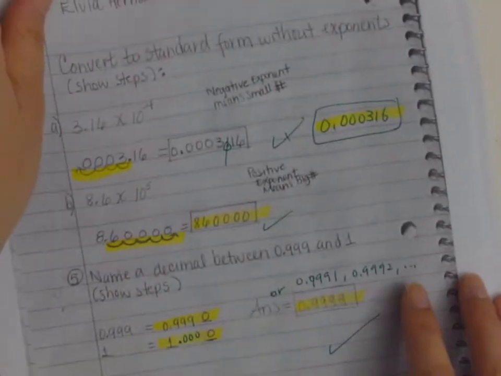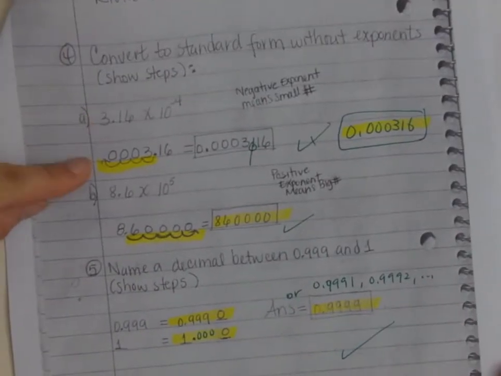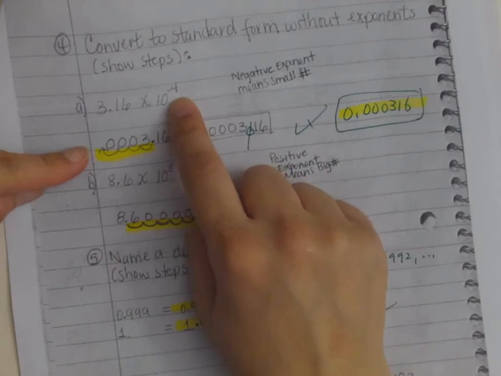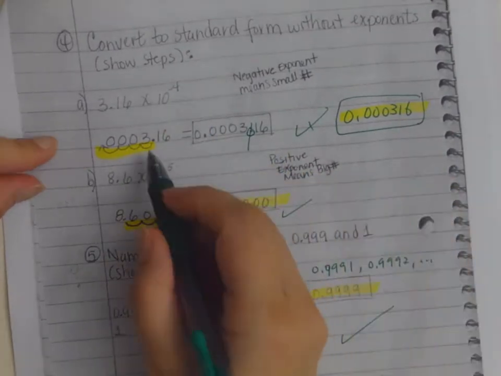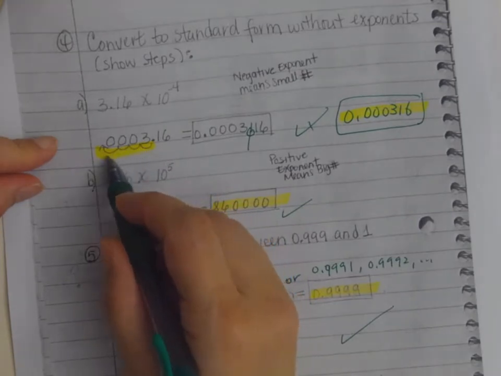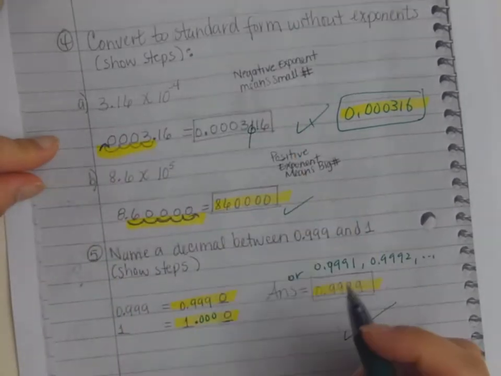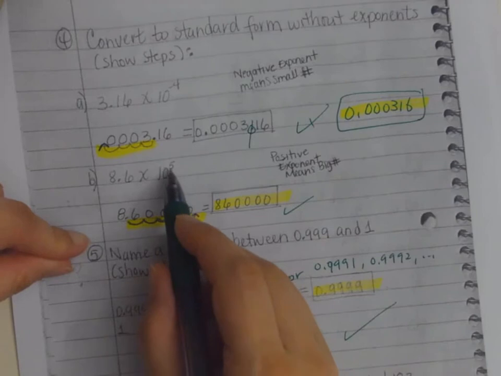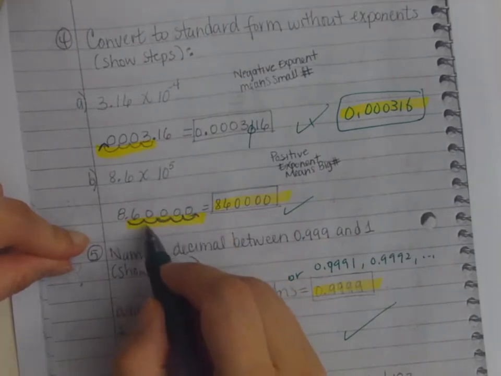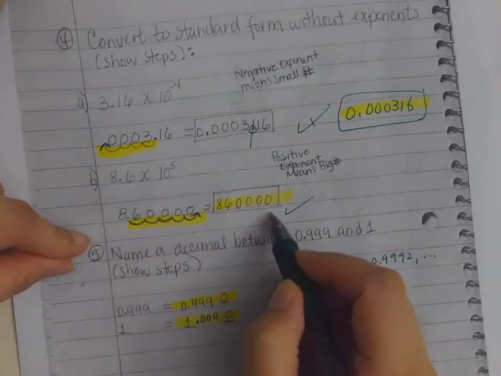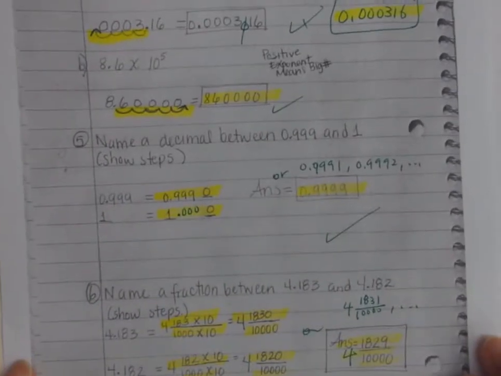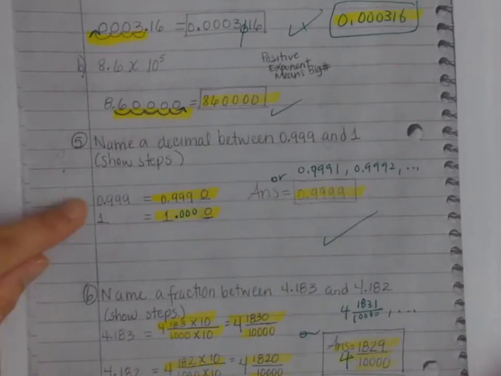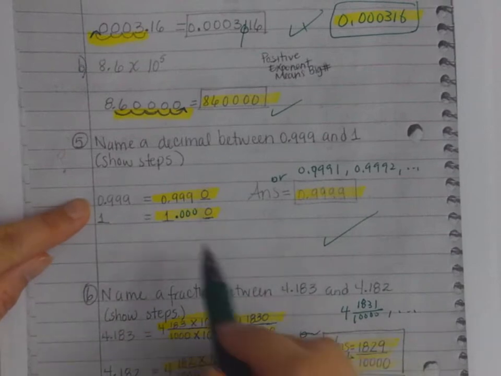All right. The next one is changing from scientific notation back to a regular number. It's a negative exponent, so it's going to be a small decimal number, right? So move it to make a small decimal number with 4 decimal places. And this one is to the 5th power positive, so you're going to make this a bigger number, move 5 decimal places.